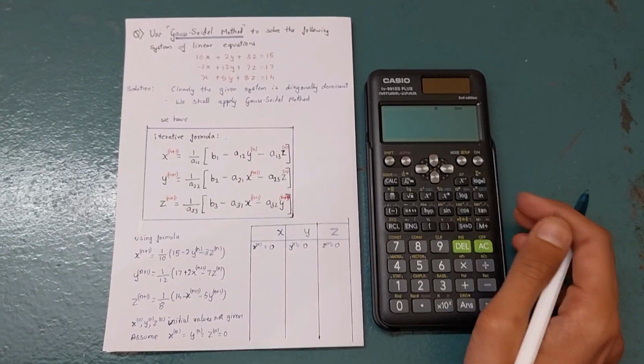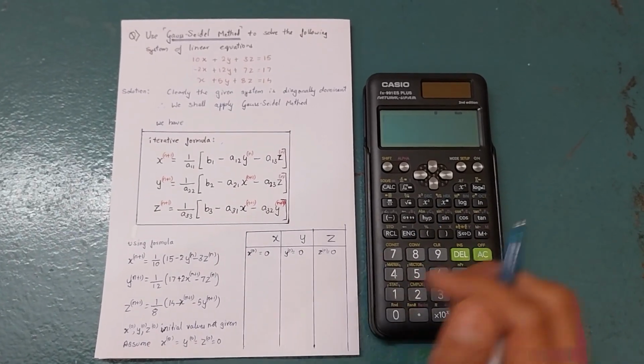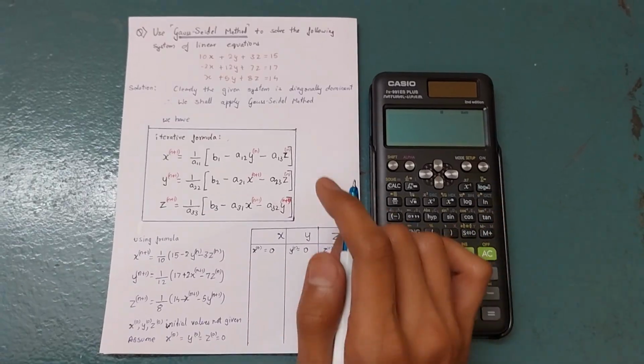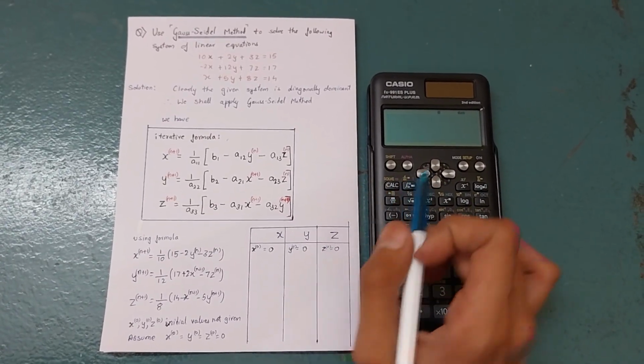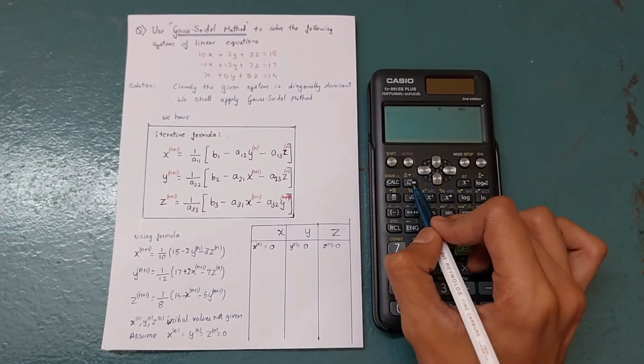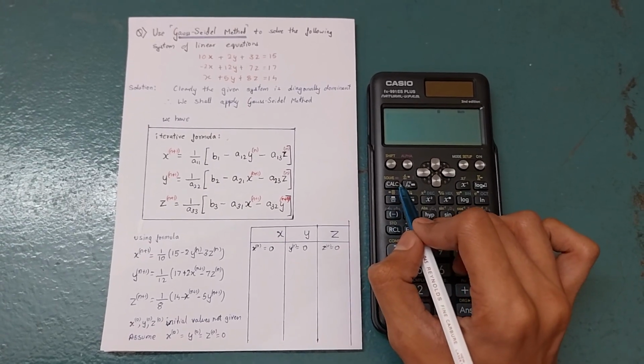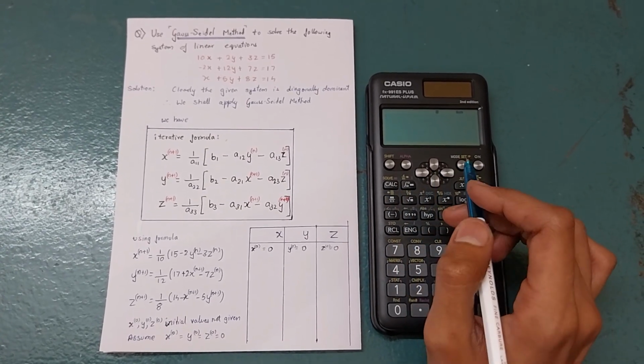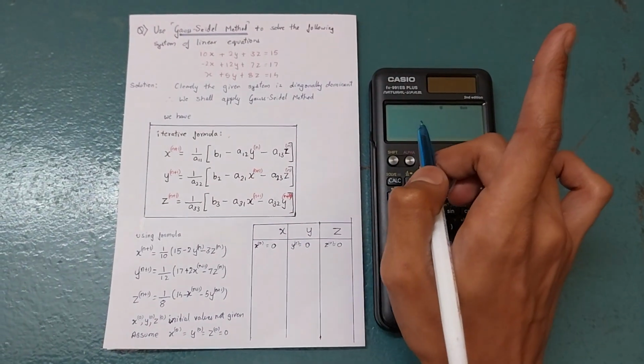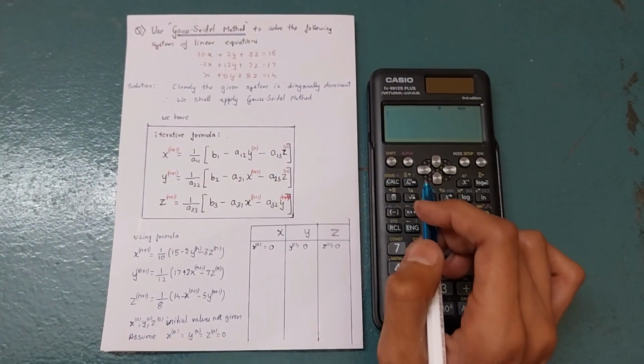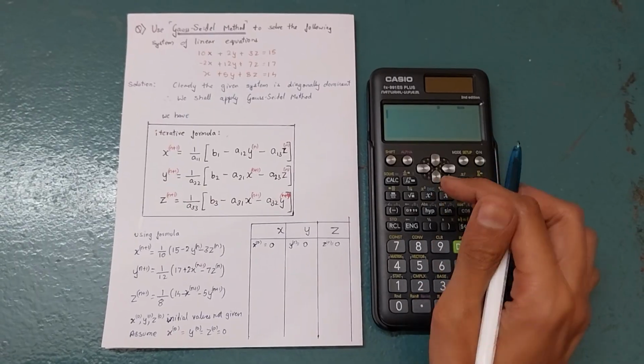Now let's use the calculator and solve this equation. Before that, if you haven't watched my previous video where I used the colon and equals operator and showed how it works, please watch my previous video by clicking on this above link. If you have watched it, then it will be easier for you. So now let's continue.